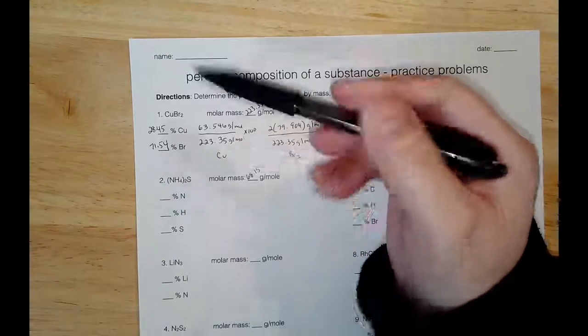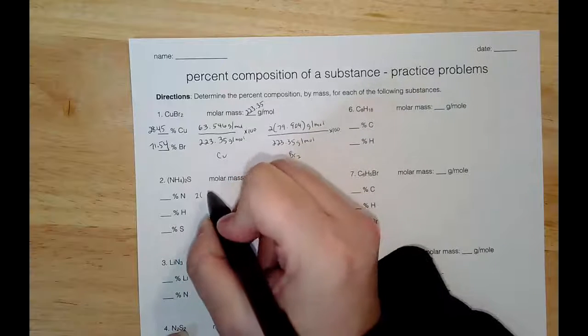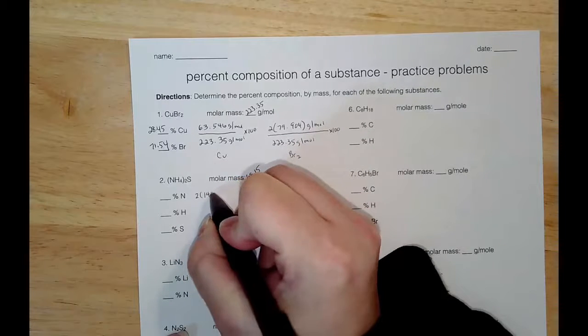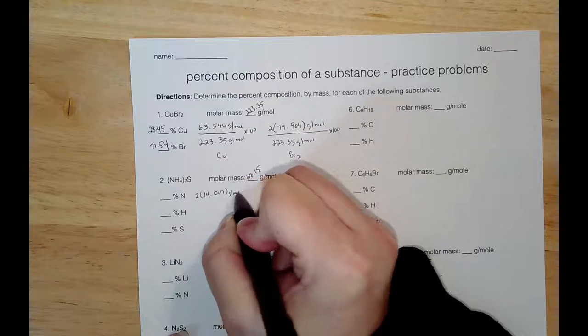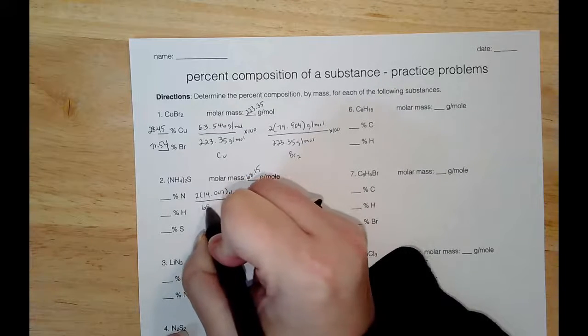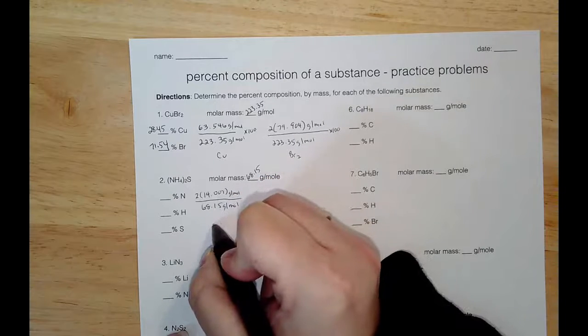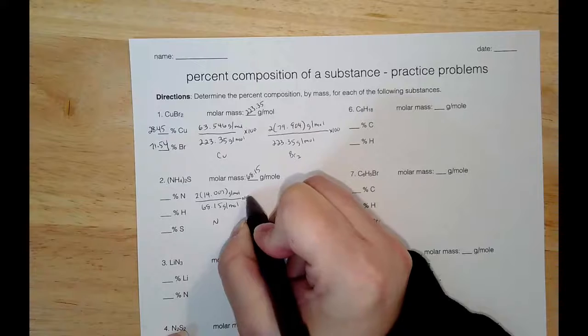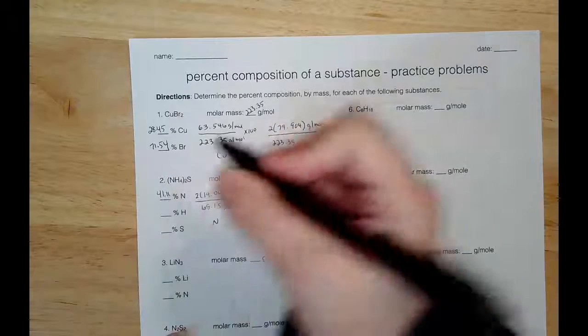So I'll start with the nitrogen. We have 2 nitrogens, so 2 times 14.007 grams per mole divided by the whole thing. This is going to be for my nitrogen, times 100. That comes out to 41.11% nitrogen.